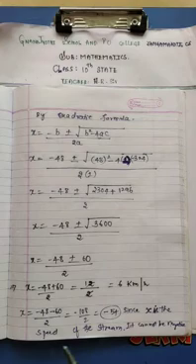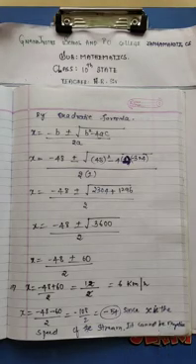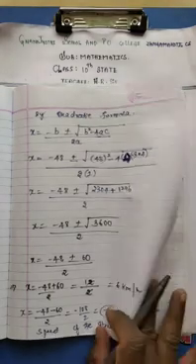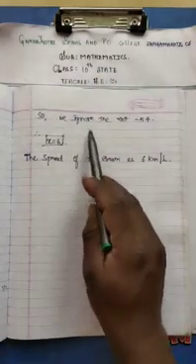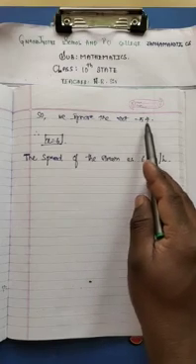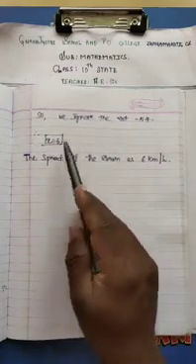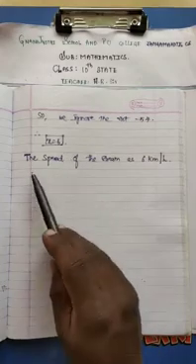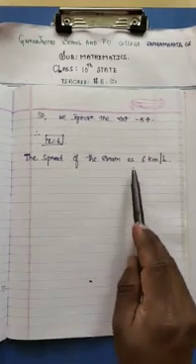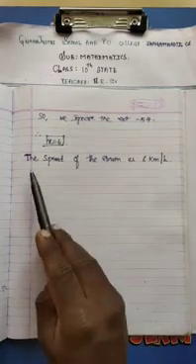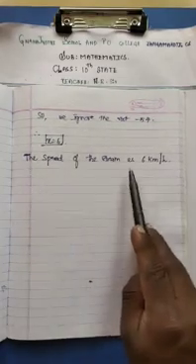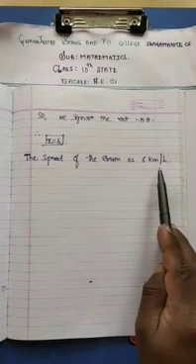Since x is the speed of the stream, x equal to minus 54 cannot be negative, speed cannot be negative. Therefore we ignore the root minus 54, so we take x is equal to 6. Therefore the speed of the stream is 6 kilometer per hour, right? Hence we get the speed of the stream as 6 kilometer per hour.